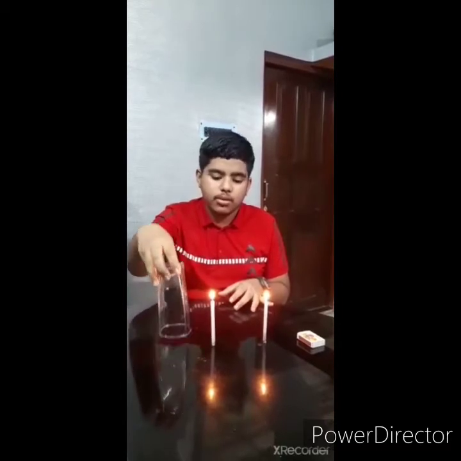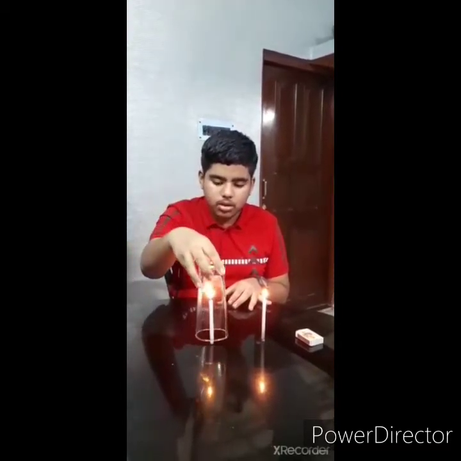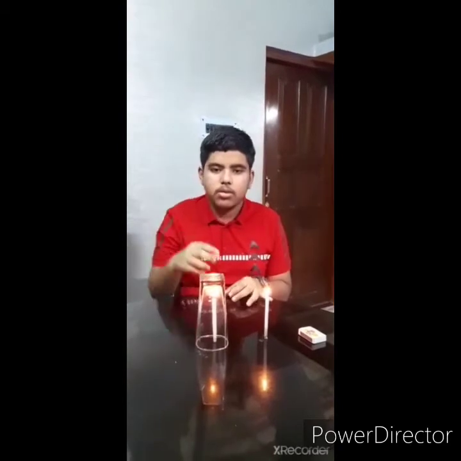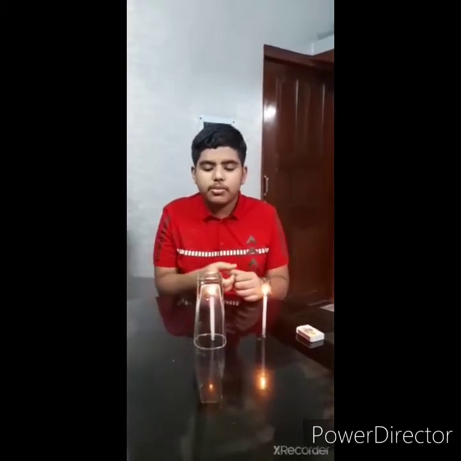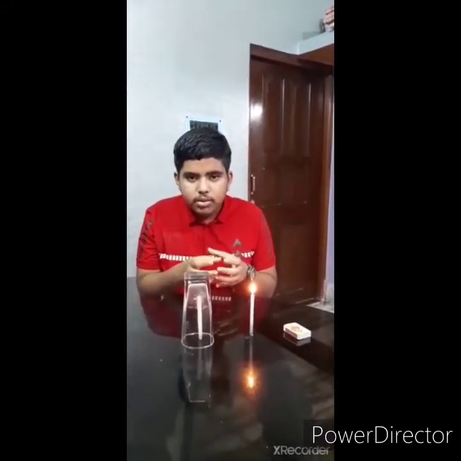Now I am going to cover up this candle with the glass. Now you will observe that the candle slowly goes off because it uses up all the oxygen inside the glass, while the other candle keeps burning because it needs to draw oxygen from the air in order to continue burning. Now this shows that air contains oxygen which is needed for burning.